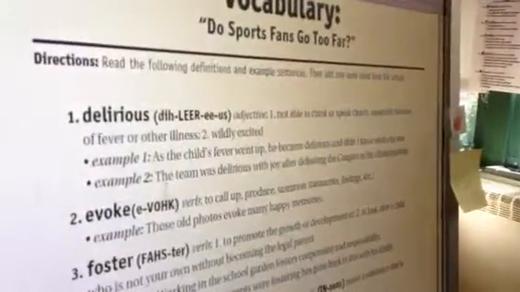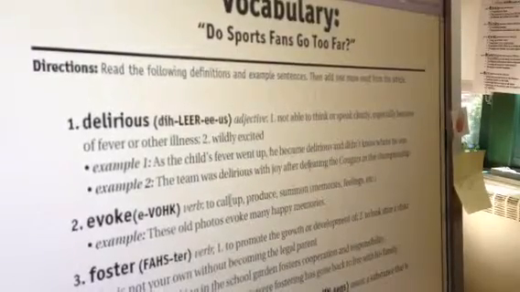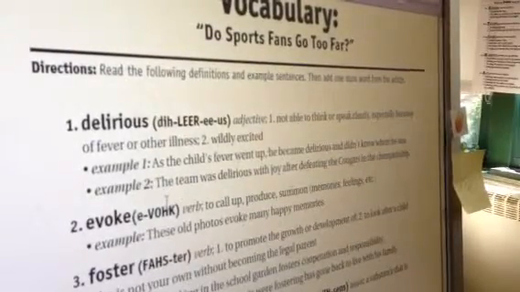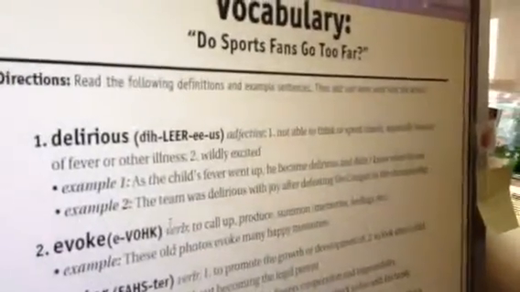Delirious. They have two examples here. I'm just going to read the first one, and you can check the second one out if you want when you go back and reread it. But the first example just says, as the child's fever went up, he became delirious and didn't know where he was. You know what? I'm just going to go ahead and read example 2 because it kind of gives you the other meaning. So here's example 2. The team was delirious with joy after defeating the Cougars in the championship.